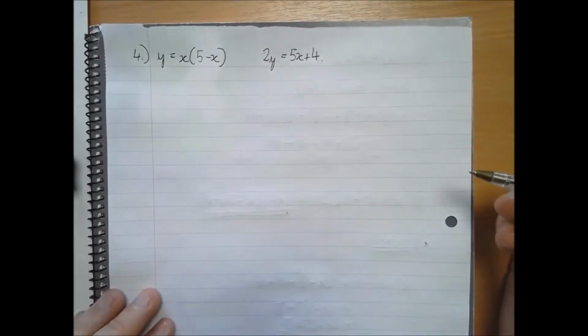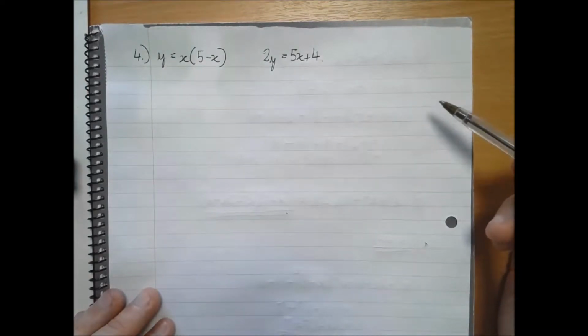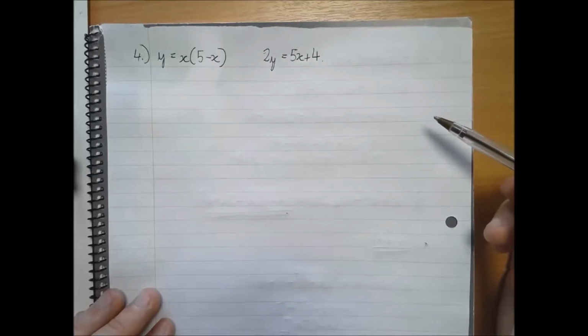Okay, so homework 8, question 4. We've got two equations. One is y equals x(5 minus x), and then we've got 2y equals 5x plus 4. We want to show that these do not intercept in any way possible. So the first method is obviously to set them equal to each other.